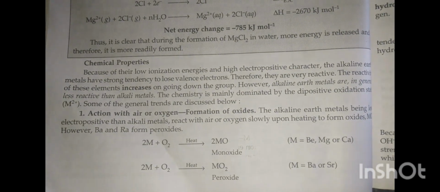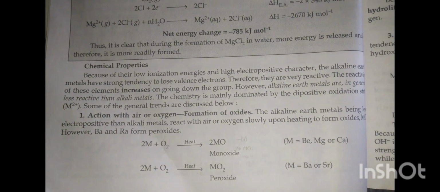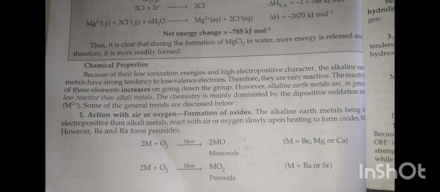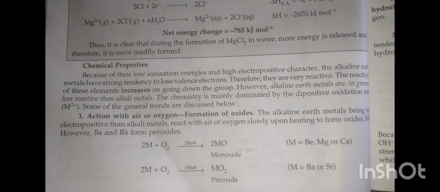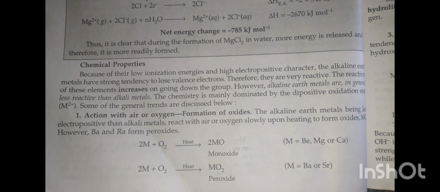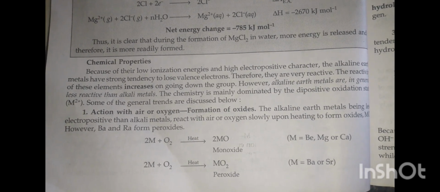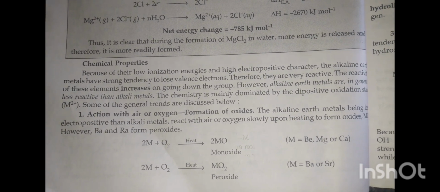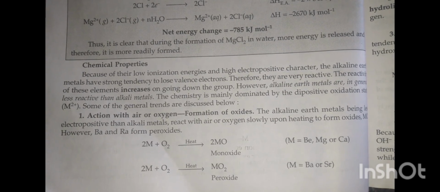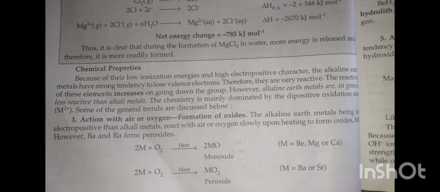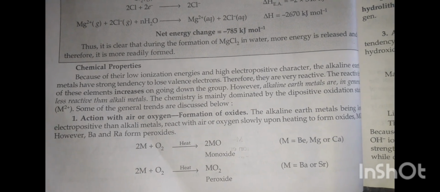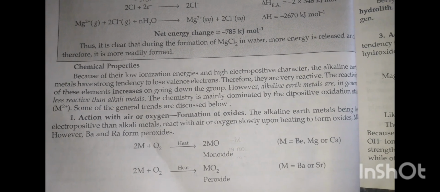Now the chemical properties. Because of their low ionization energy and high electropositive character, the alkaline earth metals have a strong tendency to lose valence electrons. Therefore, they are very reactive. The reactivity of these elements increases on going down the group. However, alkaline earth metals are in general less reactive than alkali metals. The chemistry is mainly dominated by the dipositive oxidation state. Some of the general trends are discussed below.